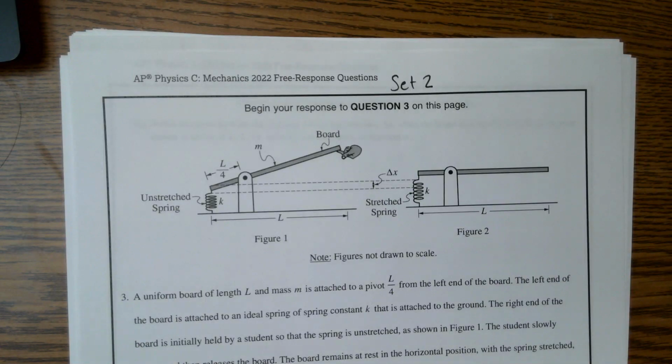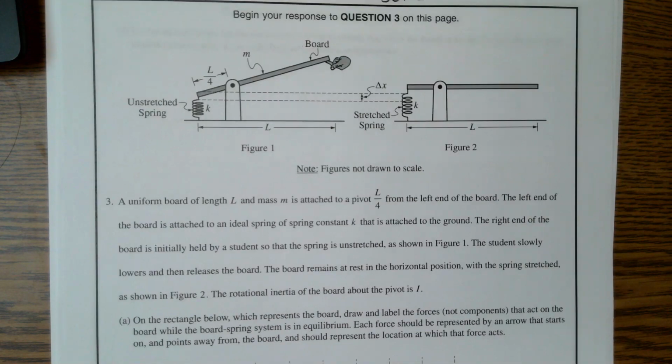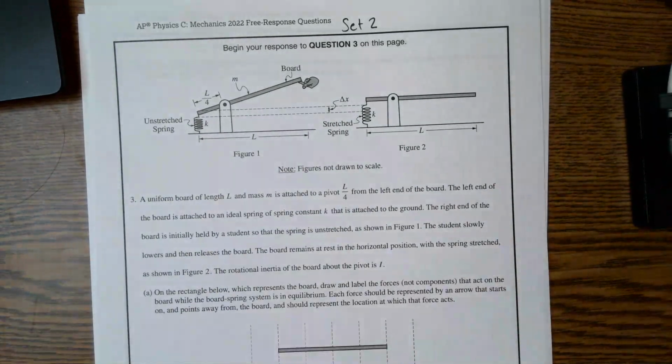Okay, this is 2022 AP Physics C Mechanics number 3, and this is in set 2. So this problem looks kind of scary. I'm going to raise the document count up so I can get more of the problem on the screen. And that should work. Okay.